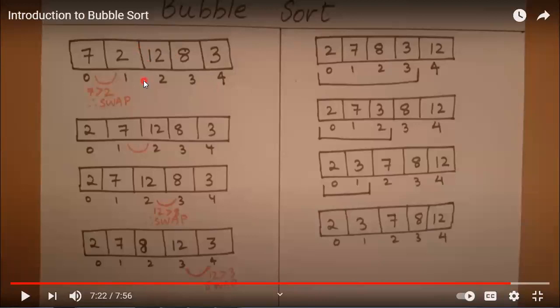I hope everyone is clear how bubble sort will work. We'll take one example and we'll start the coding, so we'll directly move on to the hands-on session. Clear to you all? Thank you so much for the acknowledgement. Now we'll focus on the coding part.